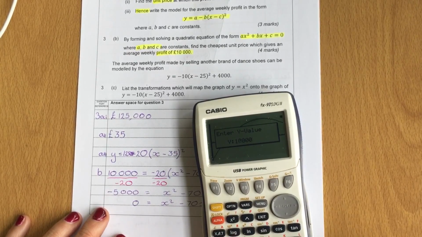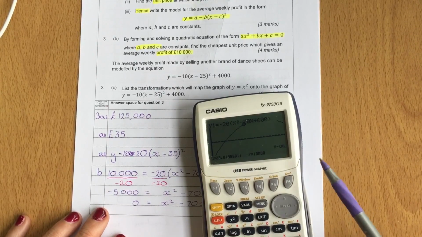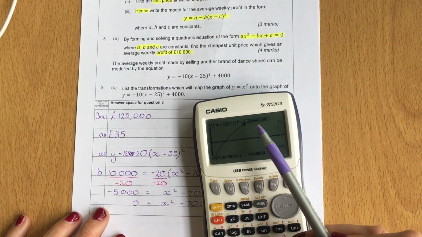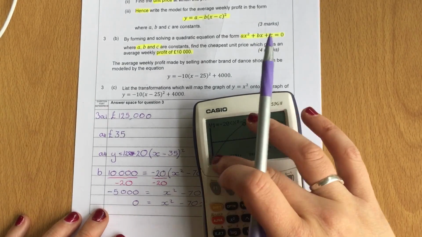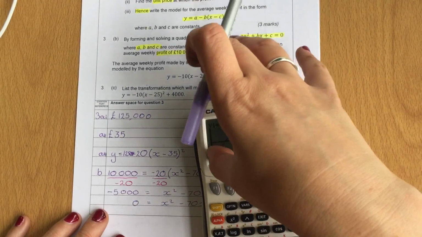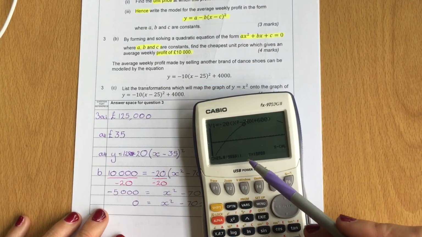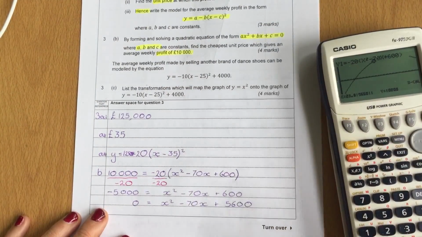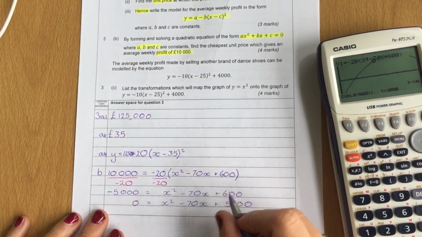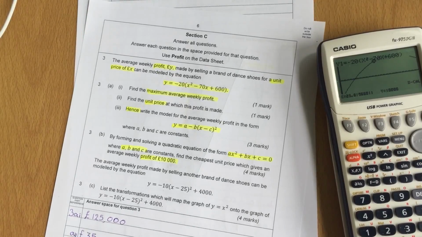So we have our first answer of x equals 23.82, and because it's money, we're going to need to get this in pounds.